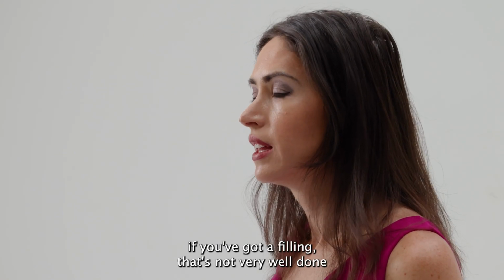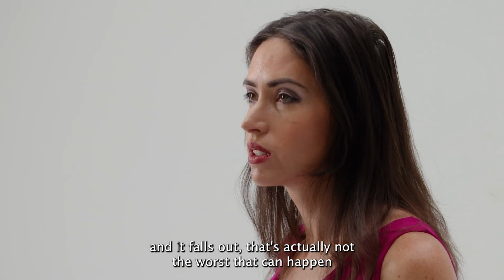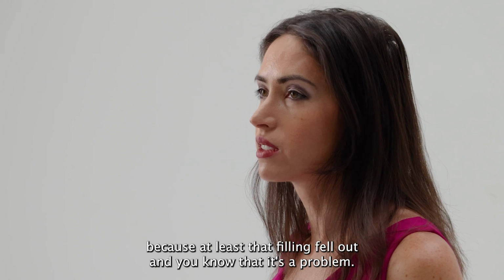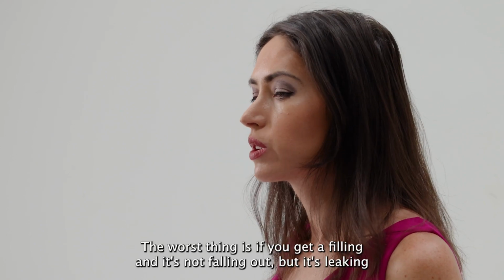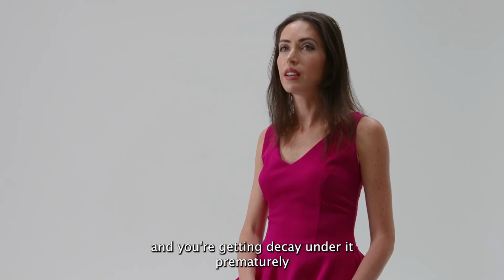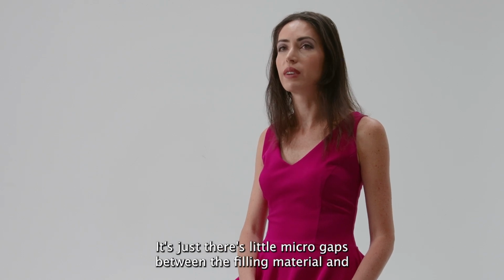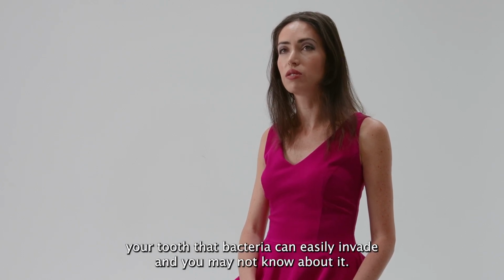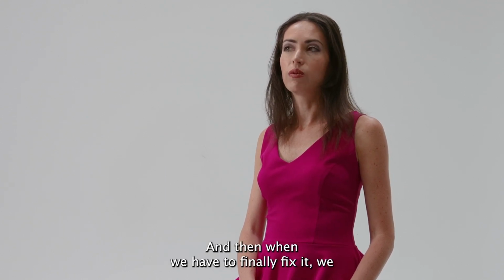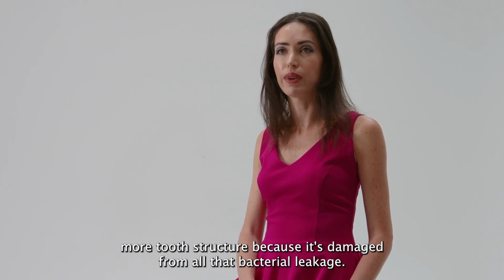If you get a filling that's not very well done and it falls out, that's actually not the worst that can happen, because at least that filling fell out and you know that it's a problem. The worst thing is if you get a filling and it's not falling out, but it's leaking and you're getting decay under it prematurely. And it's not really your fault that you're getting it. It's just there are little micro gaps between the filling material and your tooth that bacteria can easily invade, and you may not know about it. And then when we have to finally fix it, we have to remove a lot more tooth structure because it's damaged from all that bacterial leakage.